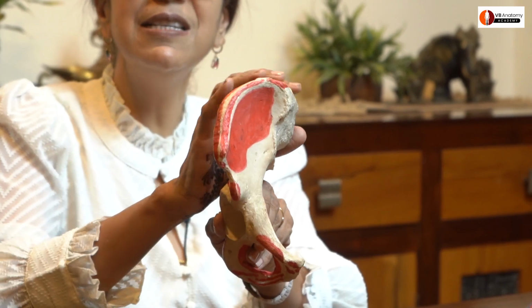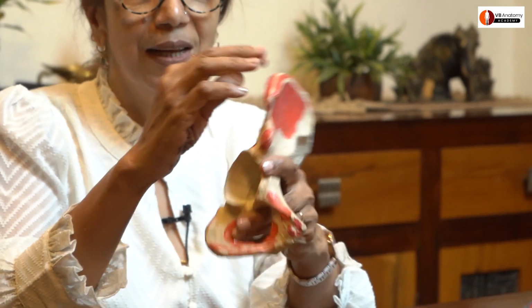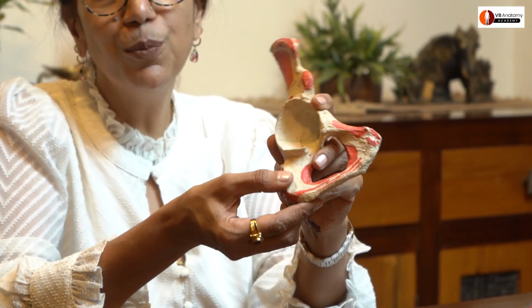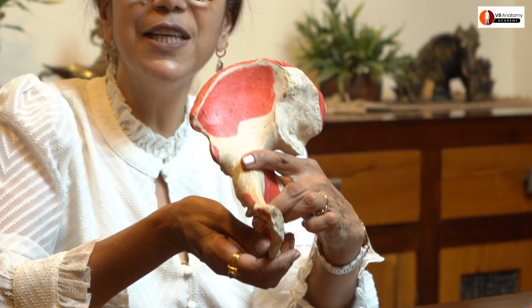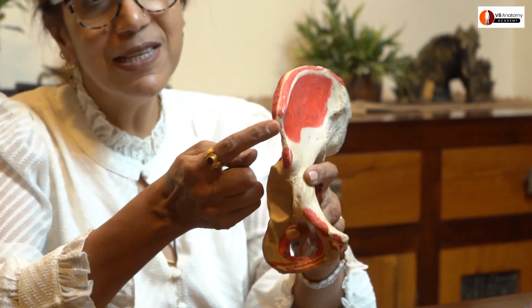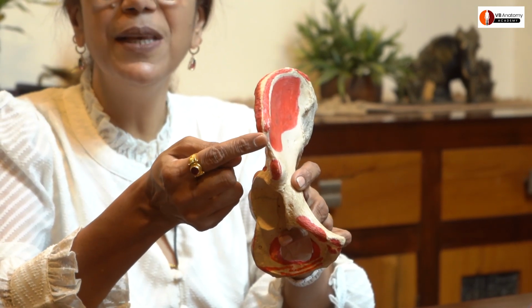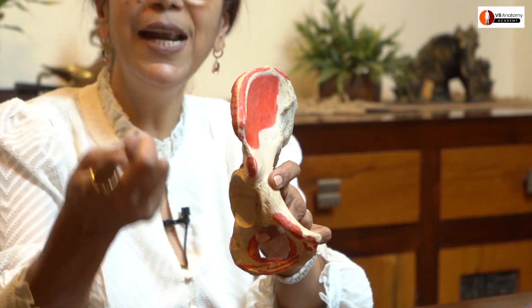This is called the iliac crest superiorly. This is called the ischial tuberosity, which comes inferiorly. So superior, inferior is down. You can see that it shows a little spine here. This is called the anterior superior iliac spine, which goes anteriorly.